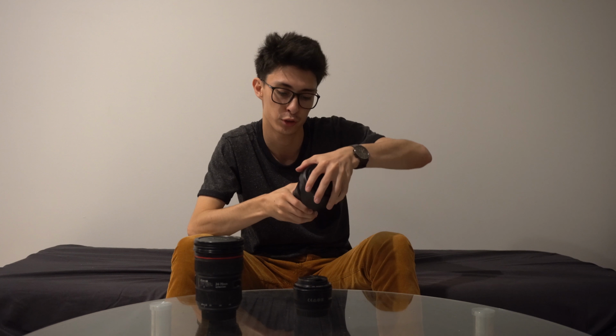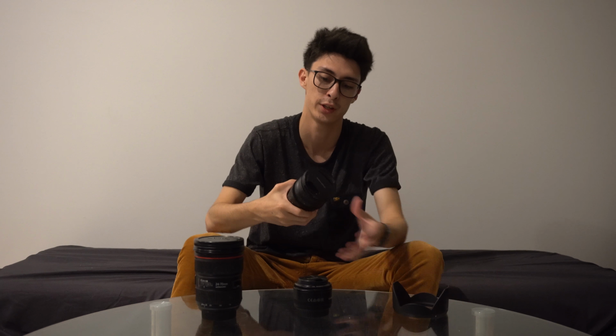Another pro for Cine Primes is the teeth around the focus and aperture ring. So if I pop off this lens here, you can see around the focus ring and the aperture ring, they have teeth. So a lot different to something like this prime lens, where it's just basically got a textured edge.